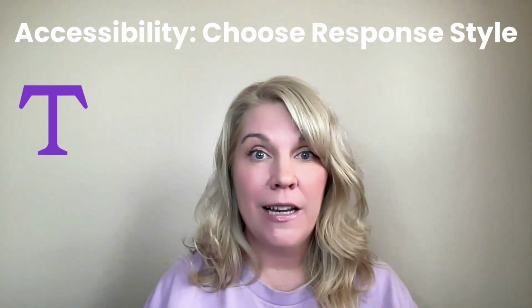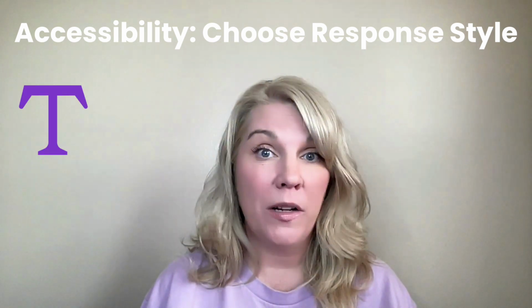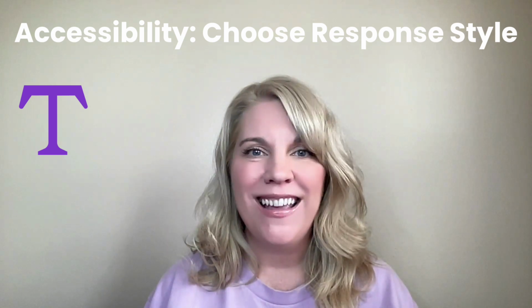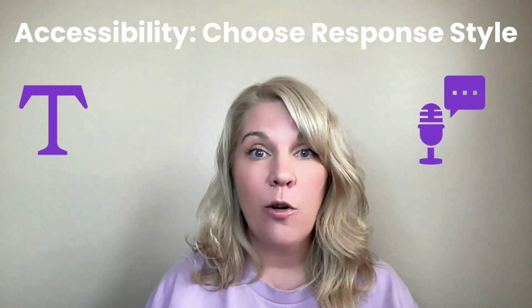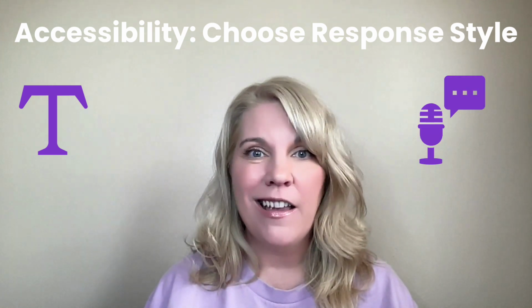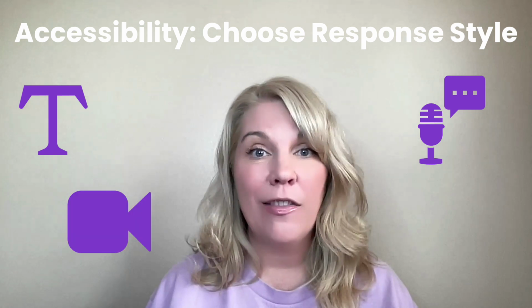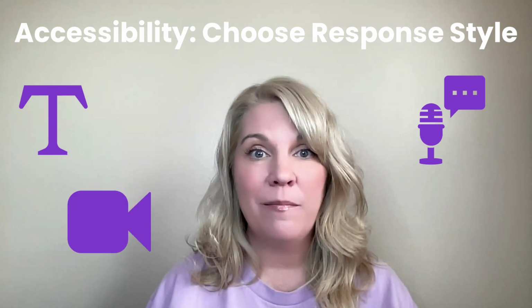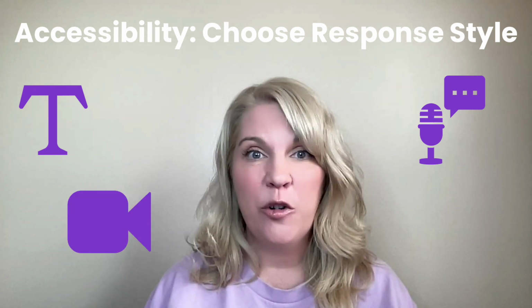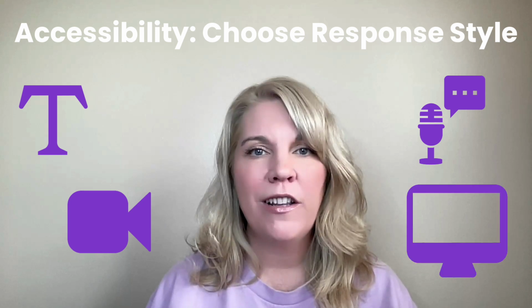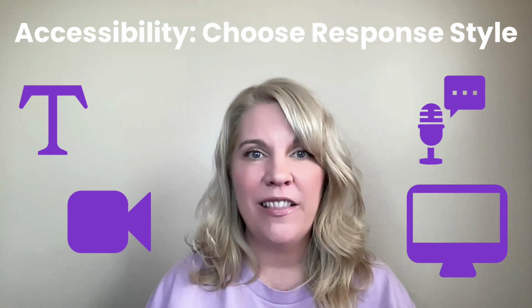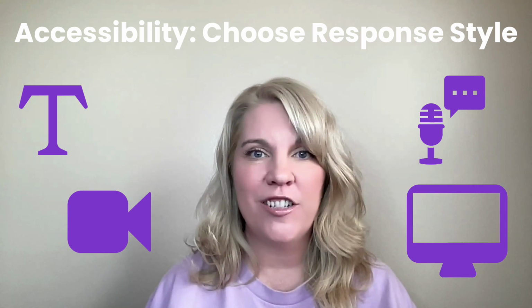Students can type if they'd prefer to answer with the written word, but they can also speak. They can create an audio recording, which is called a voice comment. They can create a video recording either on the page or as a video comment. They can even create a screen capture comment, recording their screen and using their voice to demonstrate their understanding.